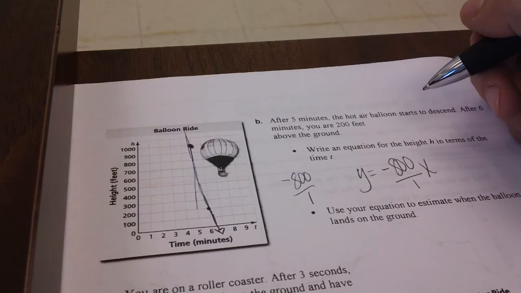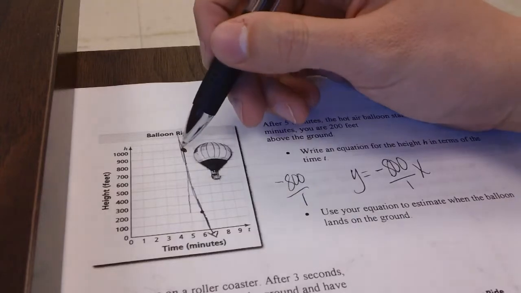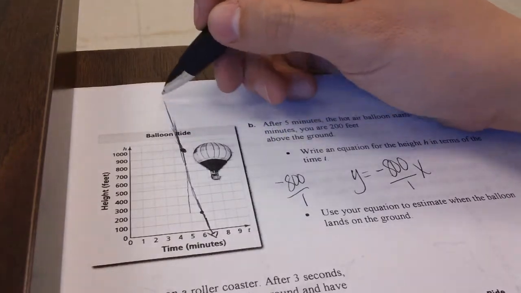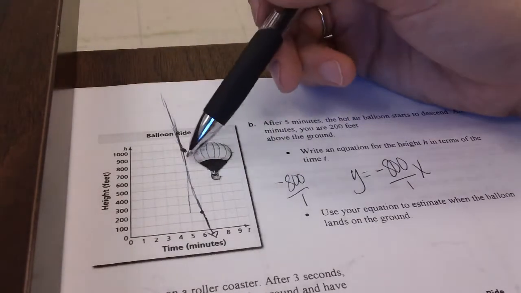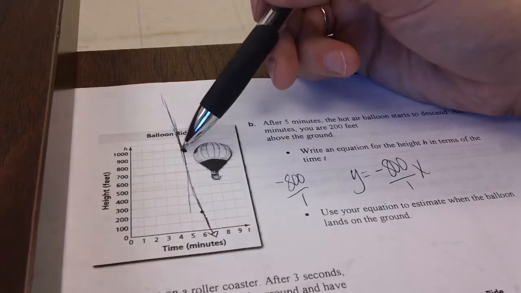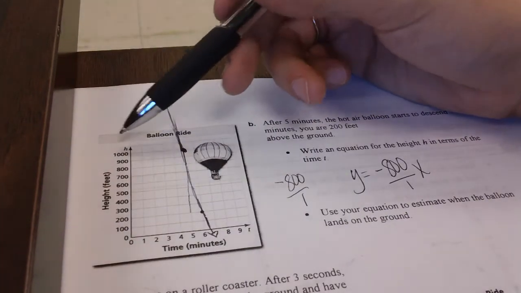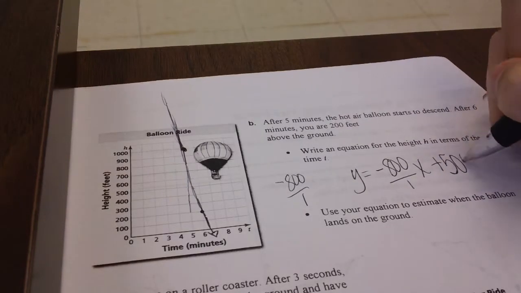And if this is the case, when I get all the way over to the x-axis, if I have to go up 800 for 5 more minutes, that's going to be 4,000 plus the 1,000 we already are, so that would be plus 5,000.